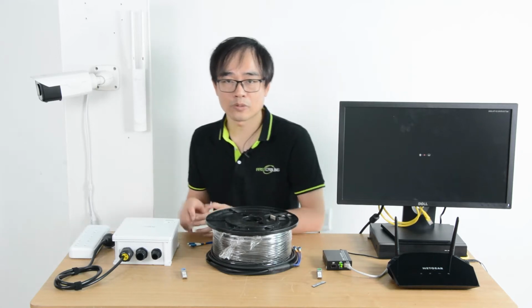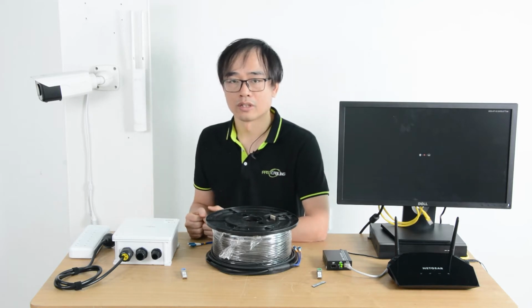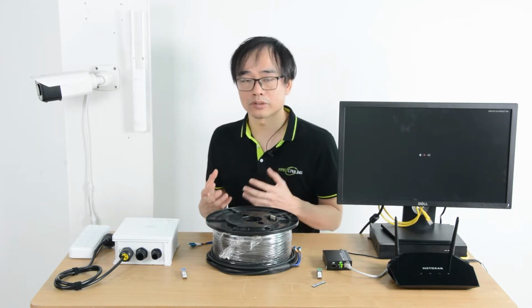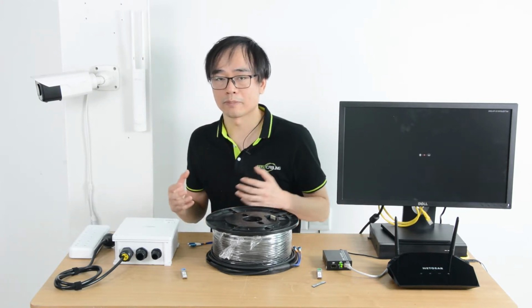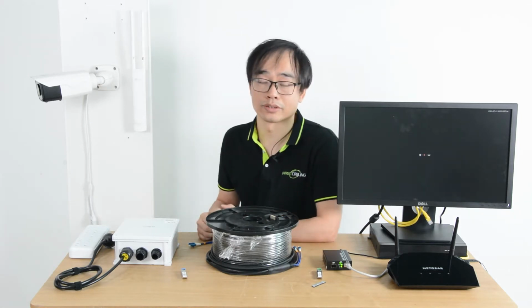Hi, in the previous video, we talked about how to use the PoE power switch to extend the PoE port outdoors. The PoE power switch repeats the PoE for another 100 meters. So the maximum distance from the edge device to the central PoE switch is 200 meters.